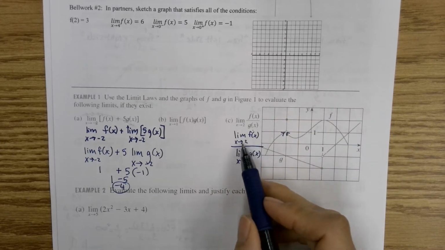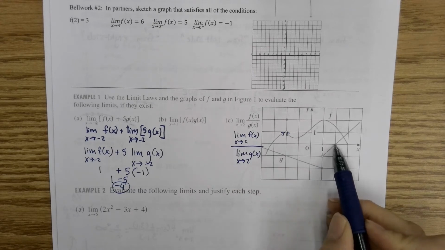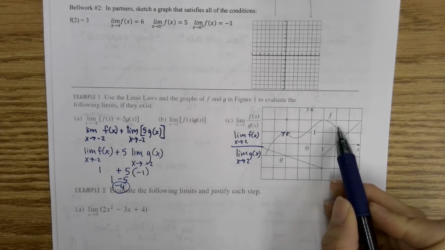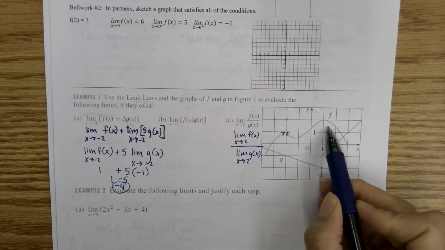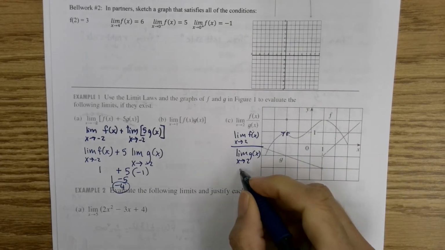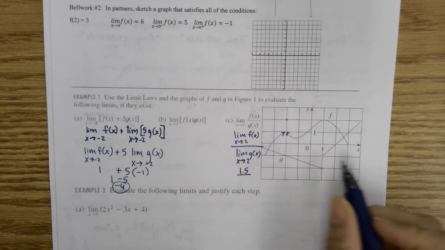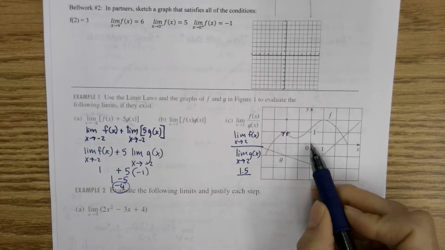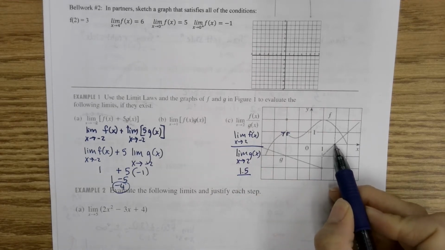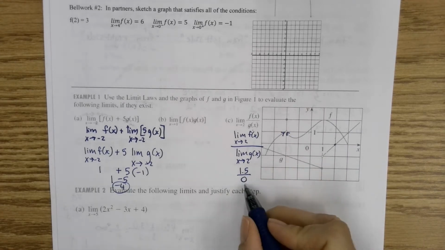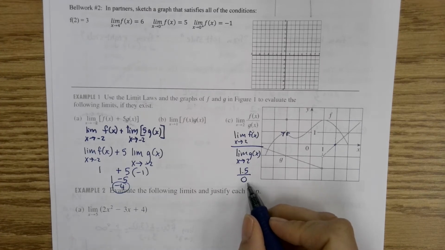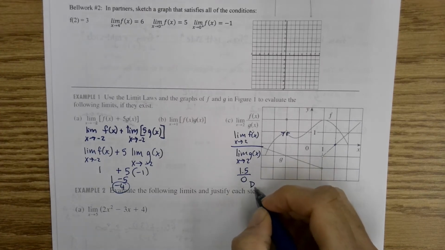So the limit of f of x as x approaches 2. So here's 2 over here. So as x is 2, y is, I'm going to estimate that to be 1.5. And in the denominator, the limit of g of x as x approaches 2, well, g of x is equivalent to 0. So we actually have an undefined number, which means that this limit does not exist.